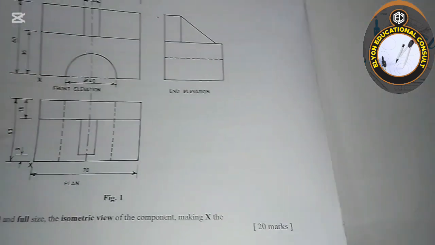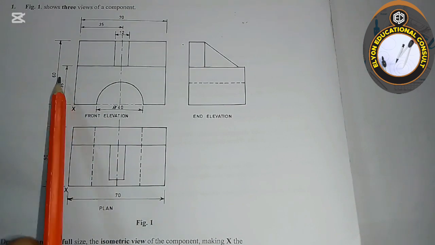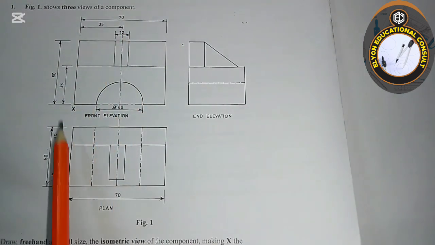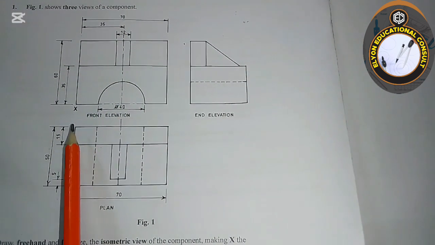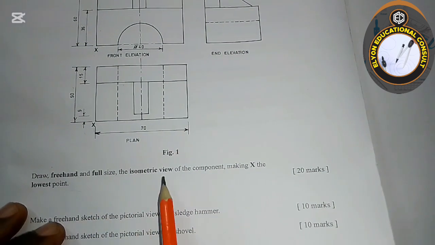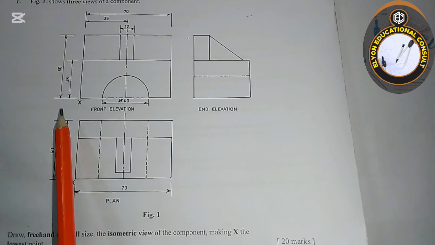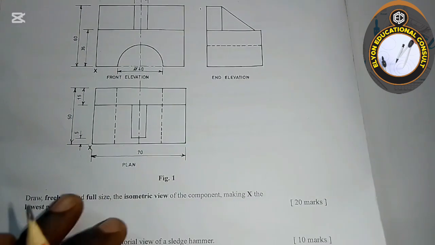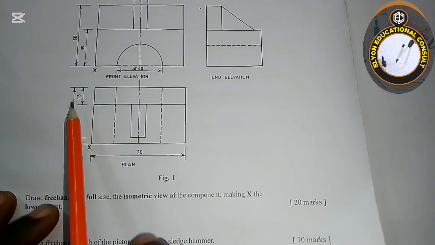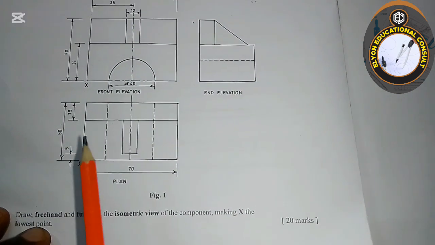Now someone asked me, if they don't want us to make use of ruler, why do they put a measurement dimension to it? So this dimension, you are not to measure them. And the person also asks, why are we to draw full size when they don't want us to use our ruler to take measurement? Now you are not to measure this dimension.